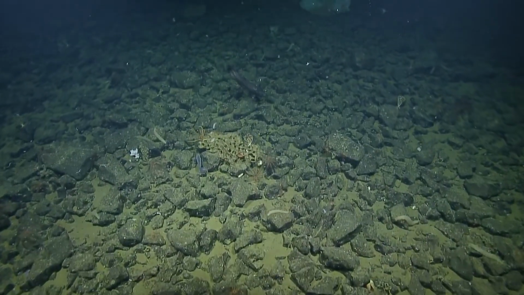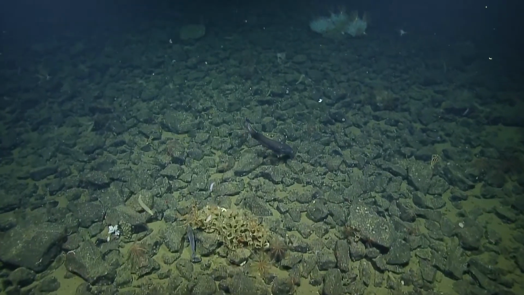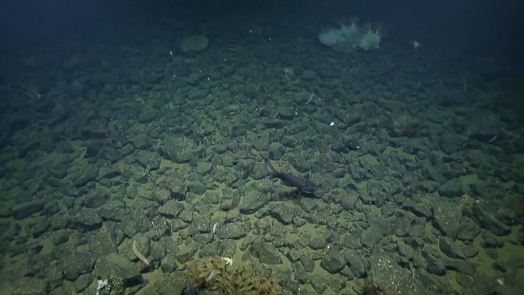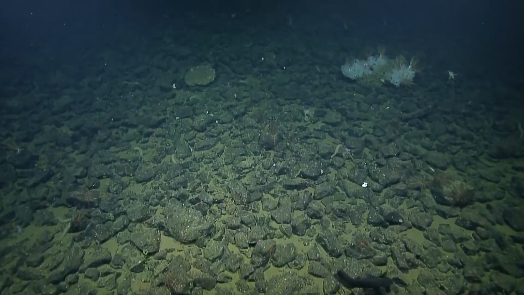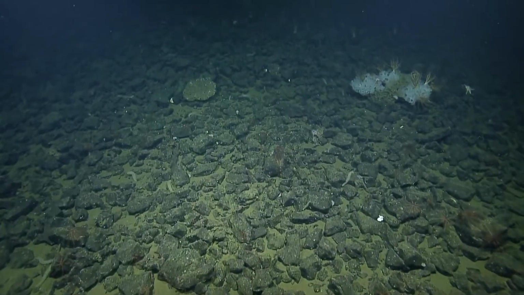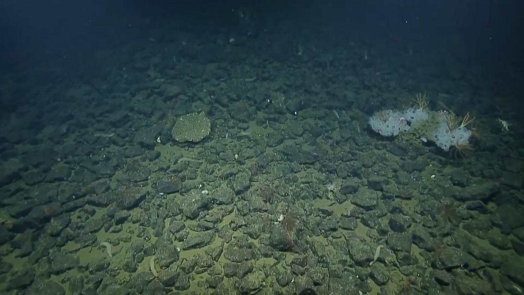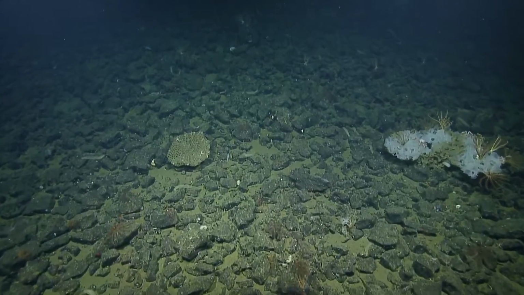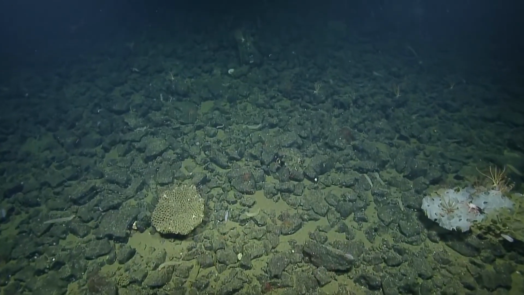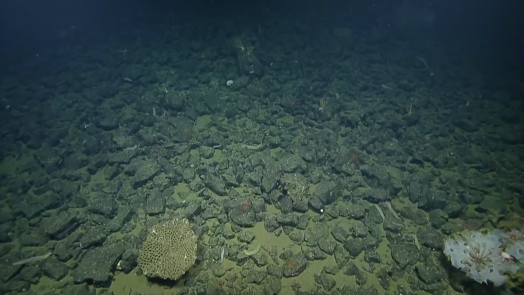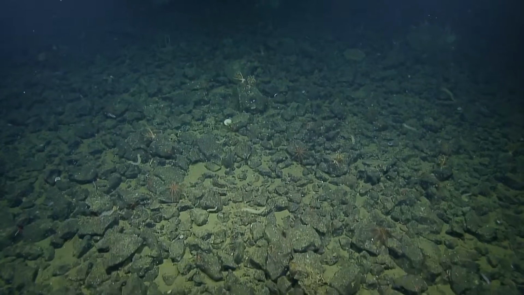Lots of grenadier here. Another dead sponge. Did that look like a hagfish sort of hiding underneath that dead sponge? Yeah, I was wondering. It was hard to tell. Initially I thought hagfish, and then when we got closer, it kind of wiggled its tail, and I couldn't really tell. But if that was a hagfish, that's the first one I've seen on this dive.